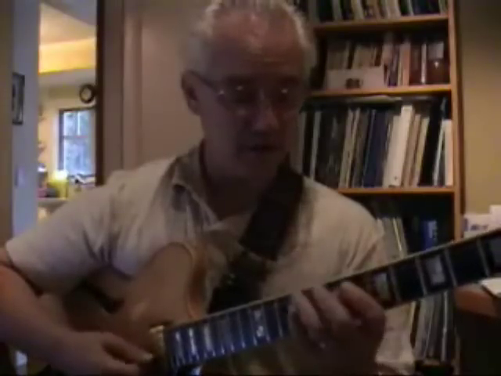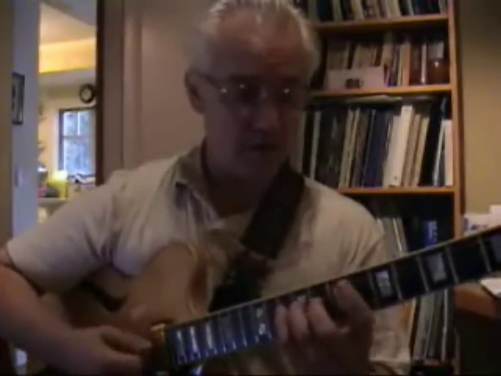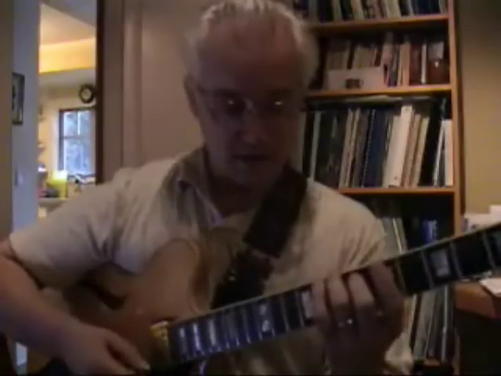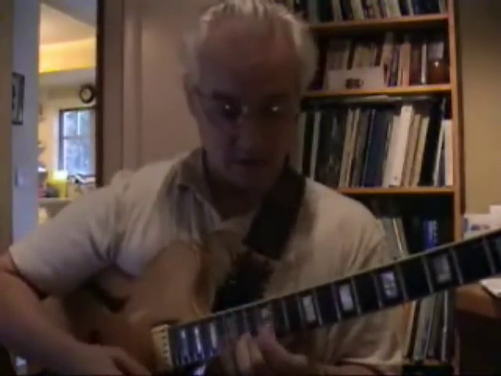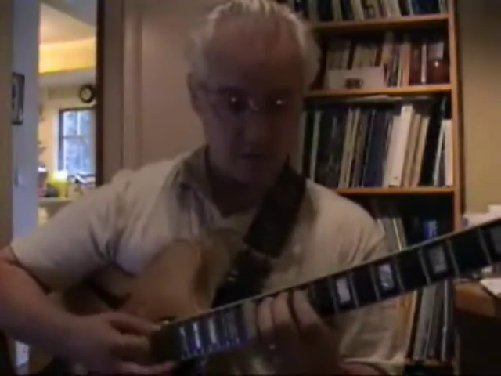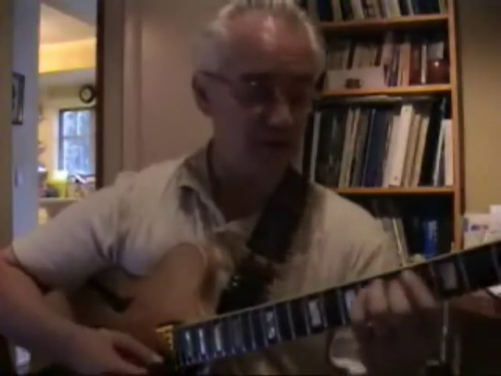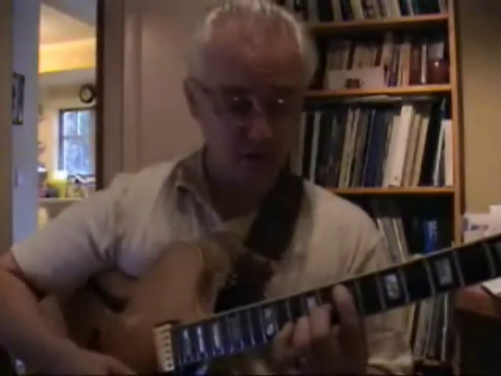Now I'll do the same fingering, same scale, up a major third. And the same fingering, same scale up here. So as you can see, it works equally well. What I just did was as if he played C major seventh, as if he played E major seventh, as if he played A flat major seventh.